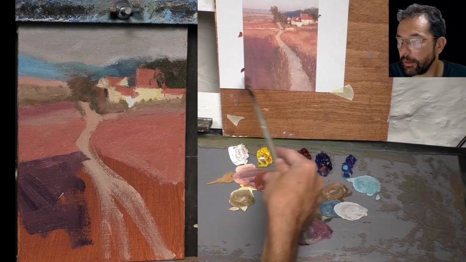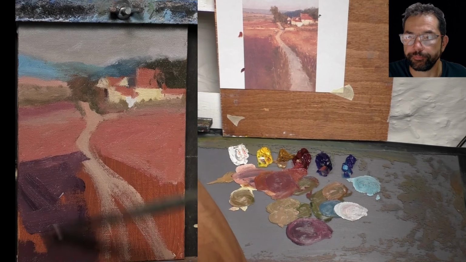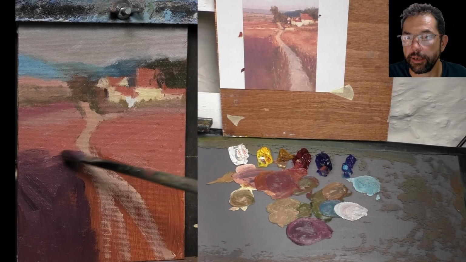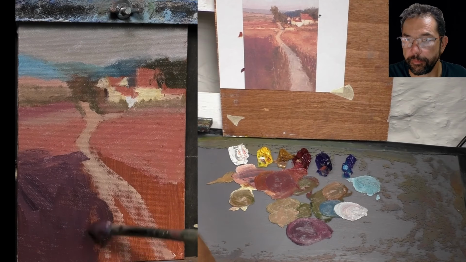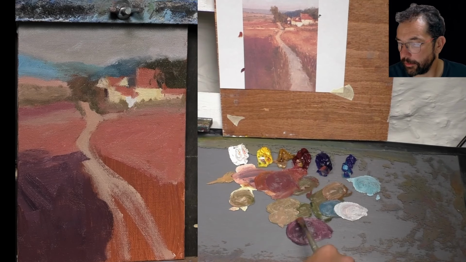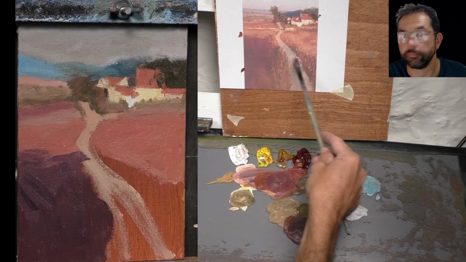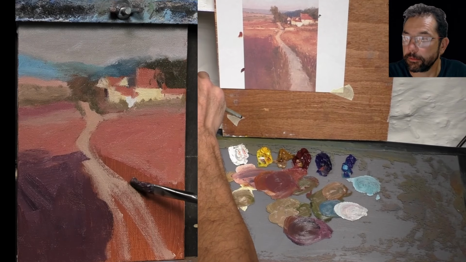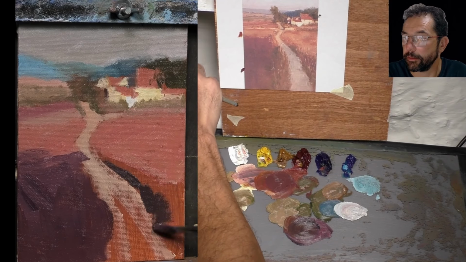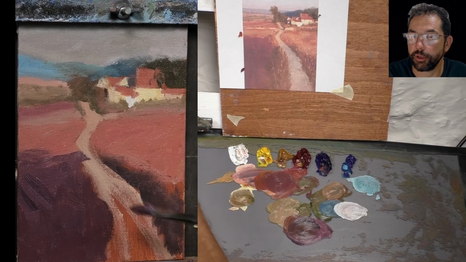Got my board out. So just vary that slightly. Trying to get some interesting brush marks in here. It's a large area. Slightly darker over here. Just getting in the main overall shape.